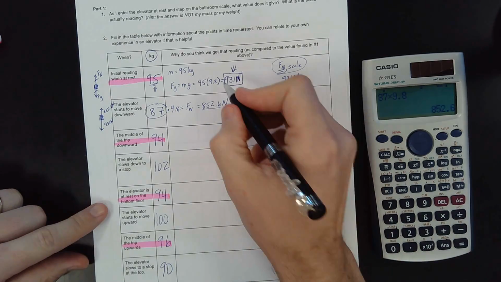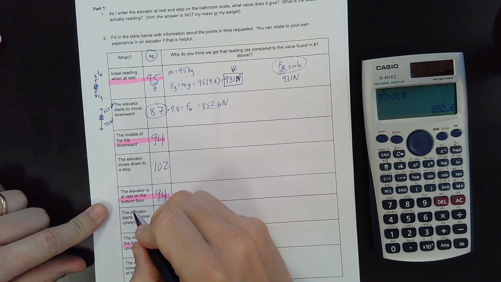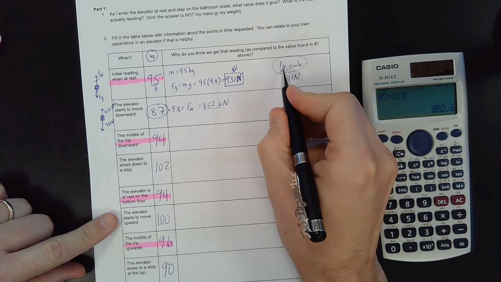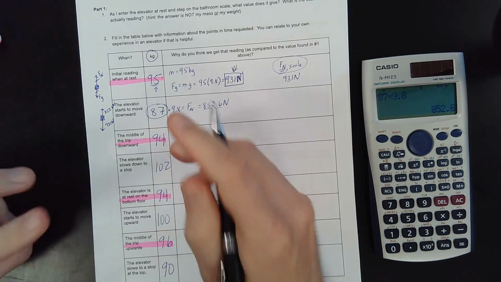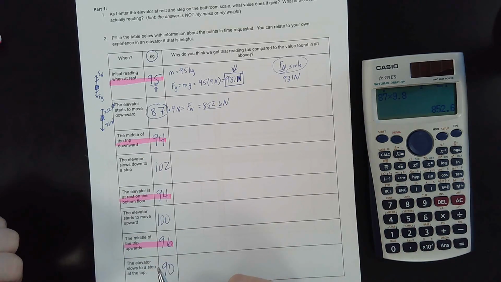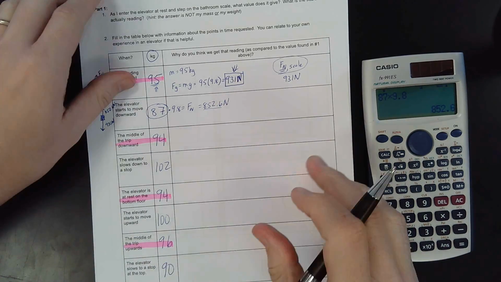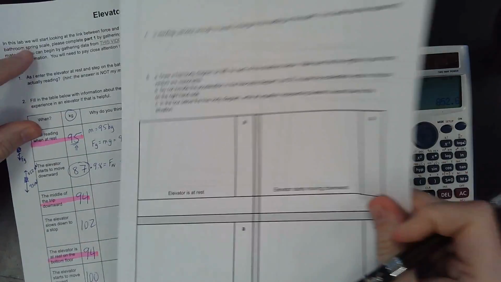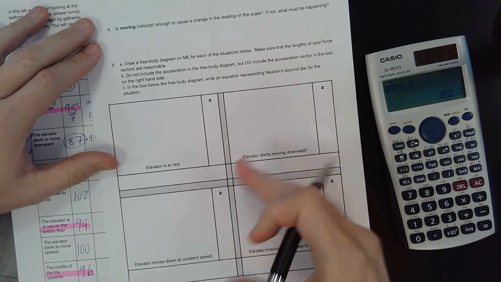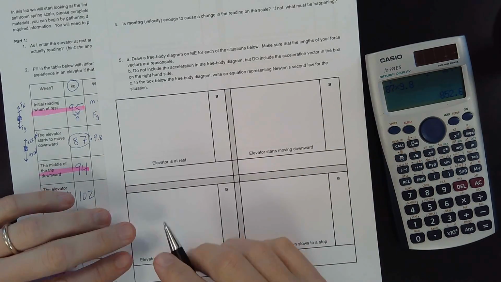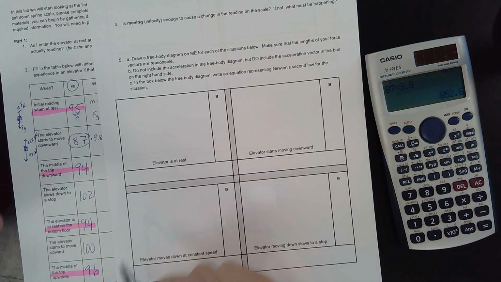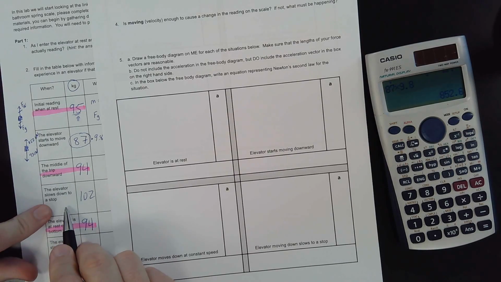Okay. Number one, the force of gravity is always 931. And number two, you can get the normal force by taking the kilograms that the scale is reading and multiplying it by 9.8. All right. So I'm going to go through a couple of these with you just so that you can have an idea of what's going on. I'm not going to do the elevator at rest because that's an easier one. Let's jump down to this one.